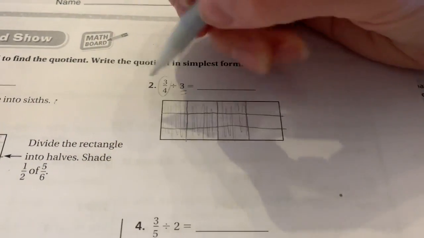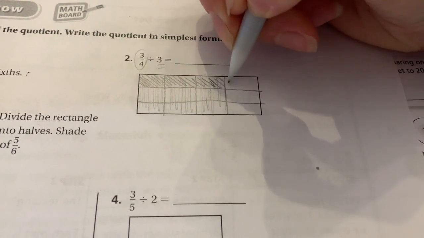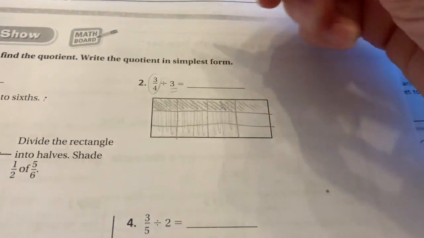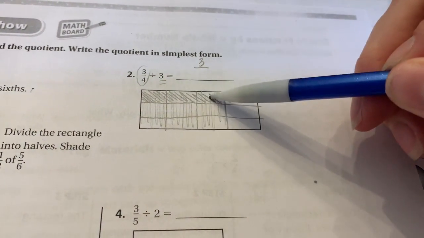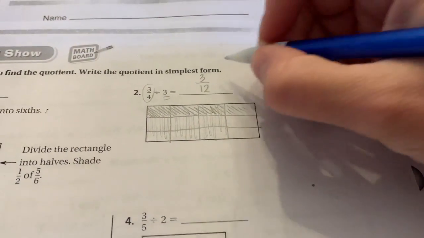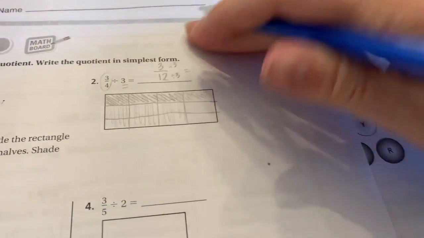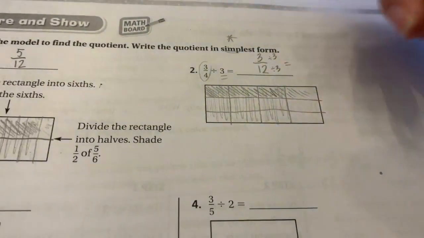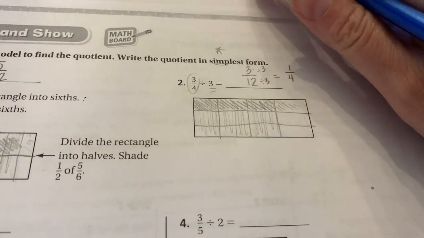So I'm going to double shade one of these. Right, and lightly shade over here. And I can see that 1, 2, 3 of these are shaded in twice, out of a total of 3, 6, 9, 12. So 3/12 are shaded in. And of course we can reduce this by dividing by 3. They did tell us to write our quotient in simplest form here. Make sure you always pay attention to the instructions like that. 3 divided by 3 is 1. 12 divided by 3 is 4.